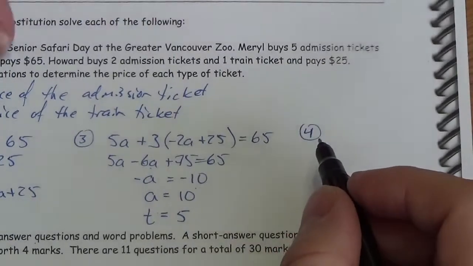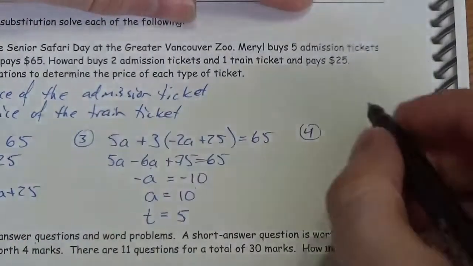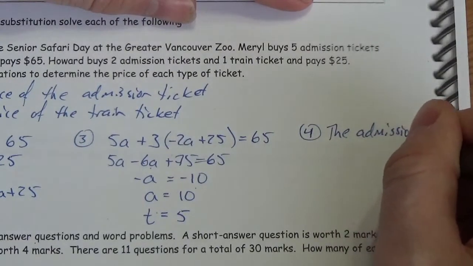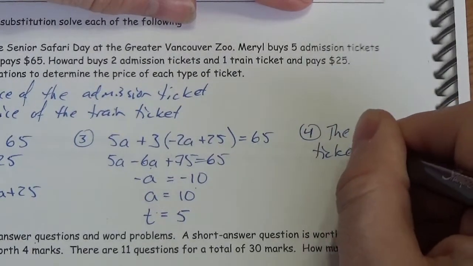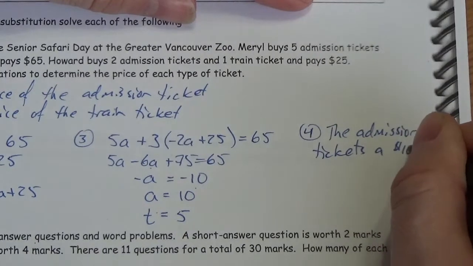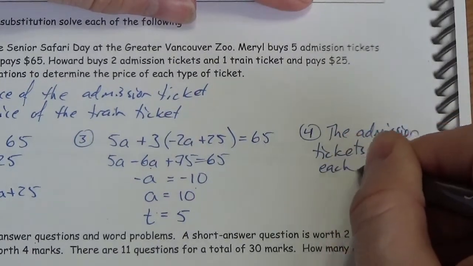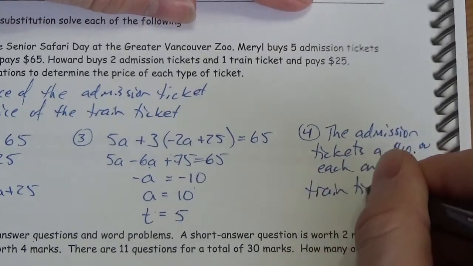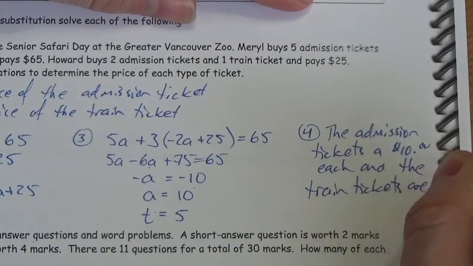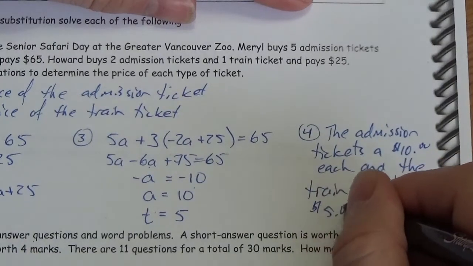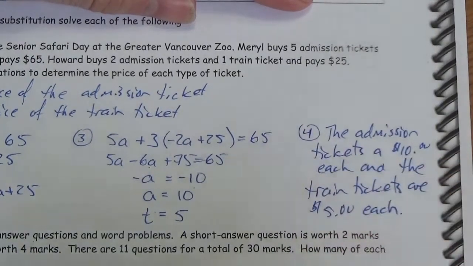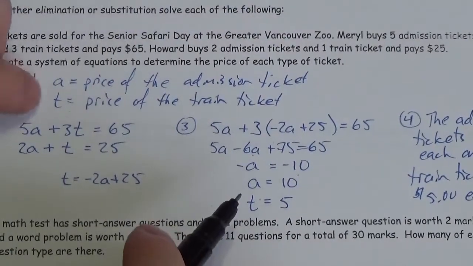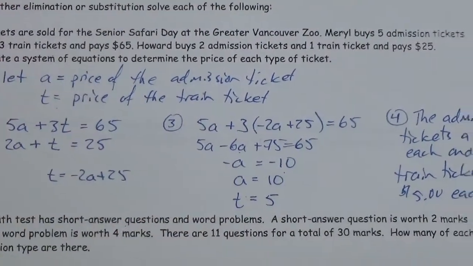So let's answer the question. Create a system to determine the price of each ticket. Well, the admission tickets are $10 each, and the train tickets are $5 each. And I know that because I know exactly what my variables mean, because I set myself up for success right away in this question here.